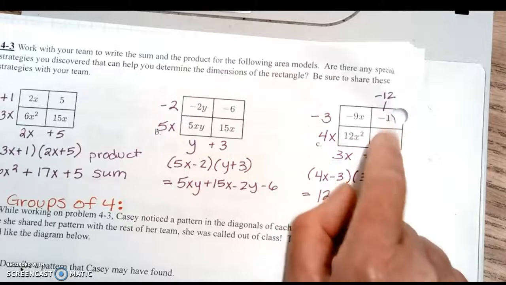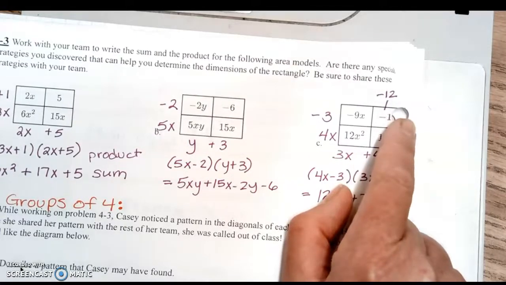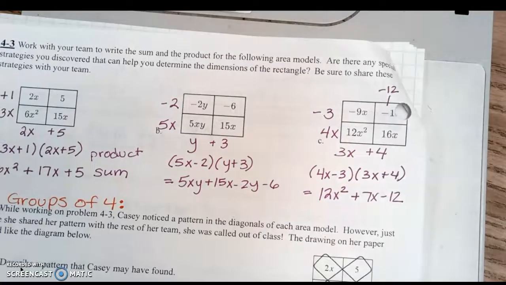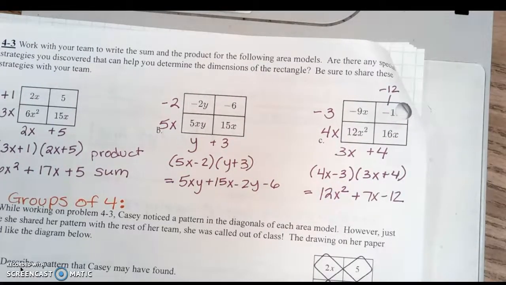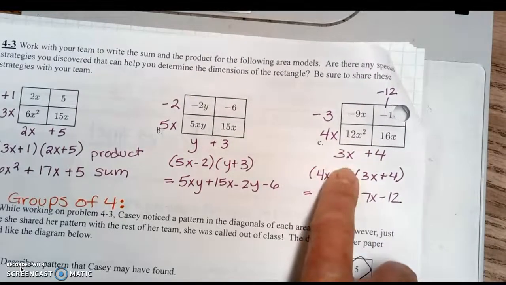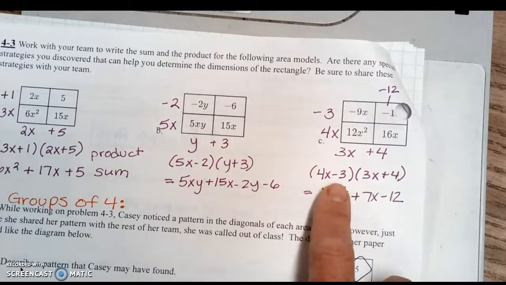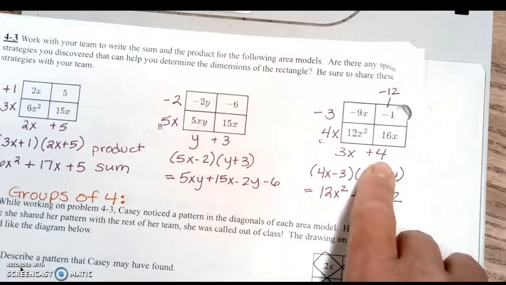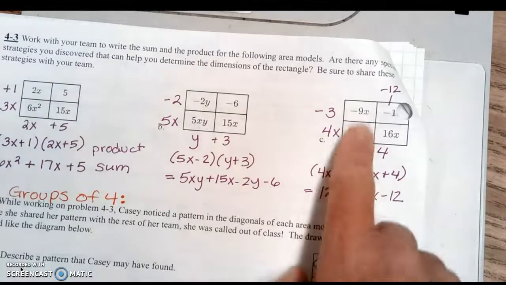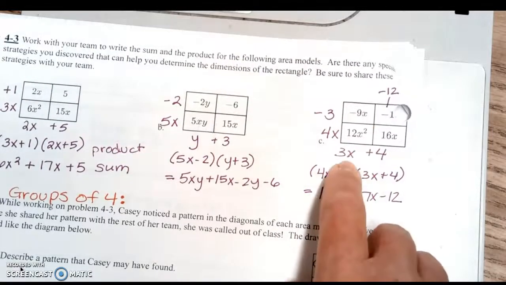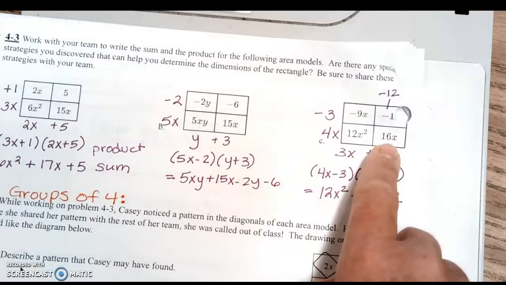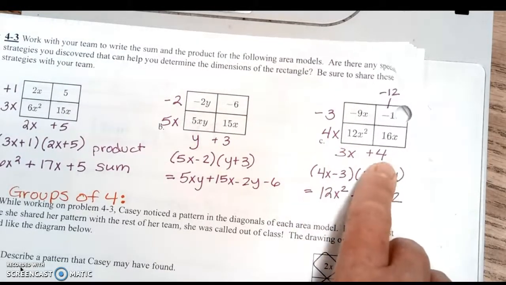Part C, just so you know, part of it is missing from the hole punch right there. So that should say negative 12 in that box. Those hole punches, man, sometimes they just end up right in the wrong spot. So let's do C together. So for this box, for 12x squared, we're going to multiply 4x times 3x. And then to get negative 12, we would need to multiply 4 times negative 3. That means that our negative 9x would need to multiply with 3x times negative 3. And for the box to be 16x, we would have to multiply 4x times 4.